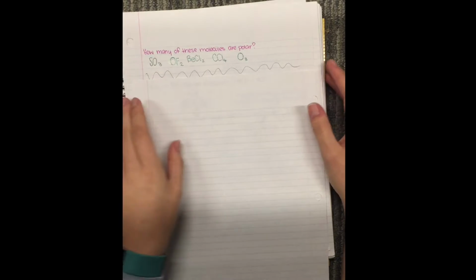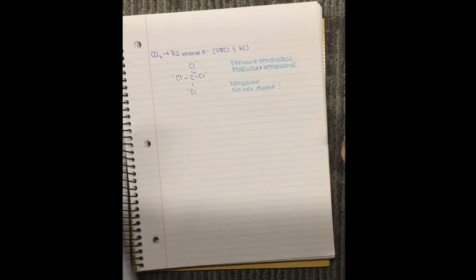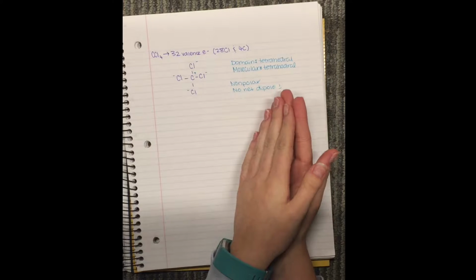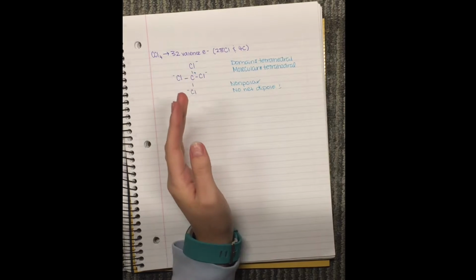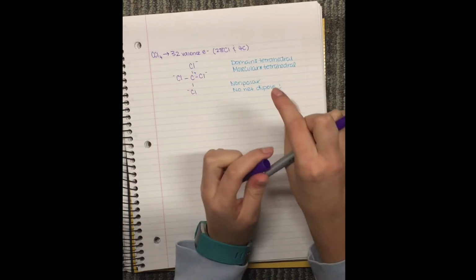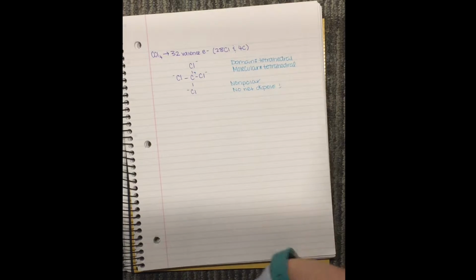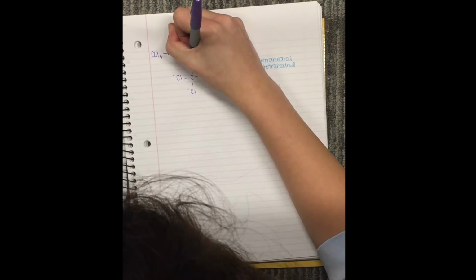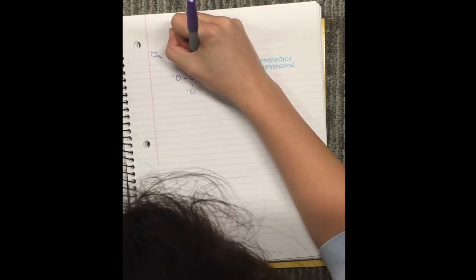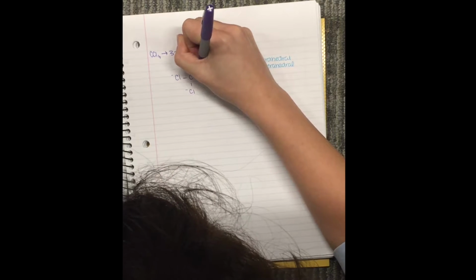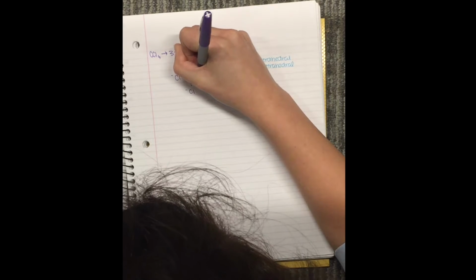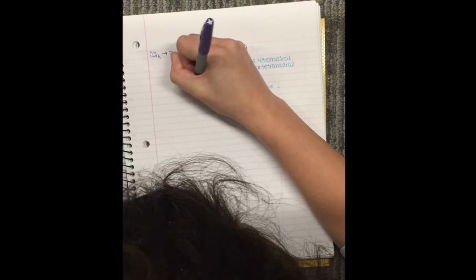So the one that I chose was CCl4, which has 32 valence electrons, 28 from Cl and 4 from carbon. In the Lewis structure, each of the Cl's is going to have 6 electrons with 1 bond to the main atom, carbon.